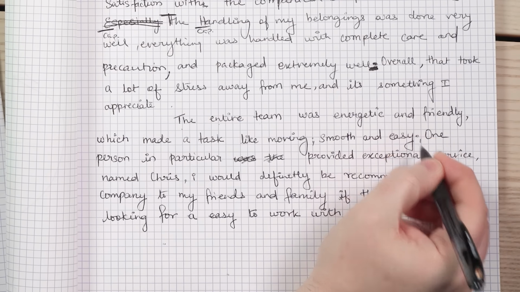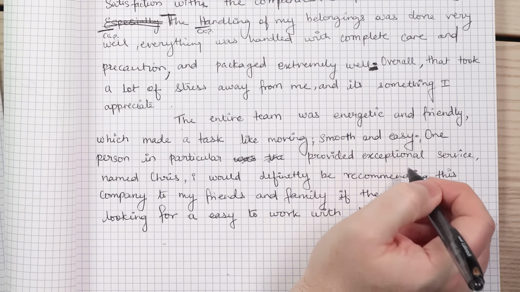So the next bullet point is going to be this one. Commend a member of staff who provided excellent service. So start over here, show the examiner, have a bit of space, pick a member of staff or overall, and then go into detail about a member of staff. So the entire team was energetic and friendly, which made a task like moving smooth and easy. Okay, again, make it really obvious that this is a full stop.